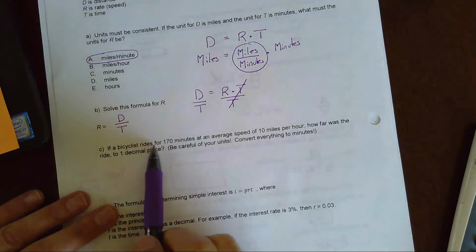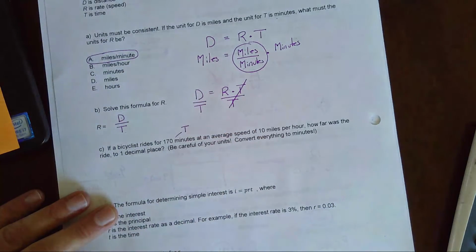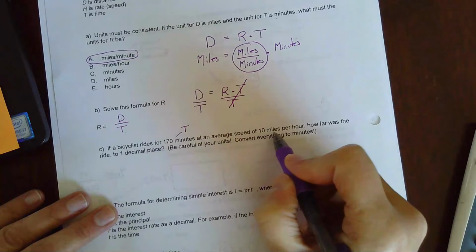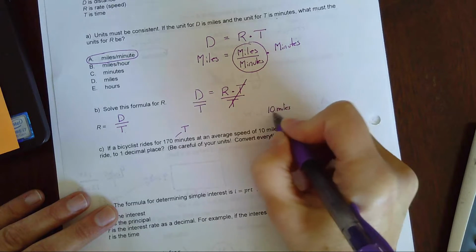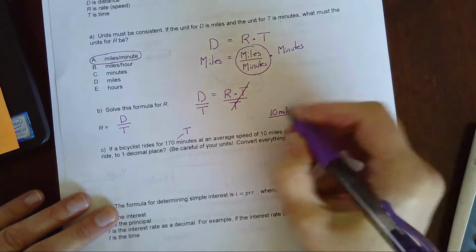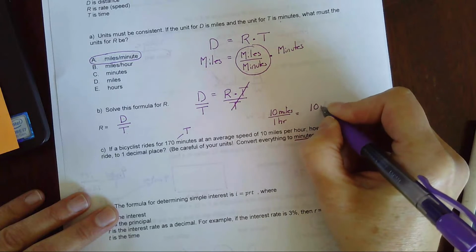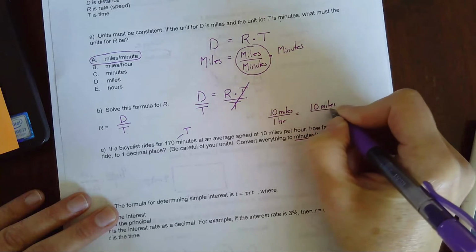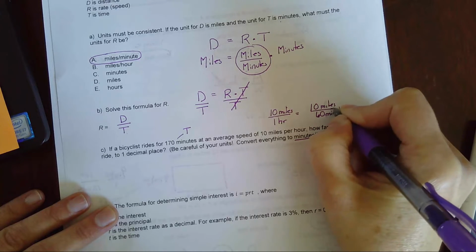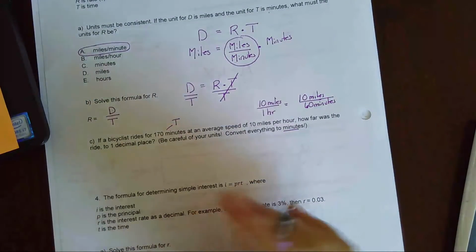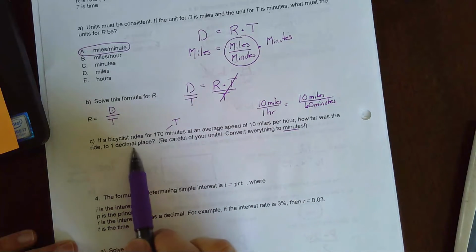So it says a bicyclist rides for 170 minutes. Okay, so this is my time. At an average speed of 10 miles per hour. All right, well, we're going to have to change that because we want everything in terms of minutes. But we know that there's 60 minutes in 1 hour, so I could write it like this as well. 10 miles per 1 hour means you went 10 miles in 60 minutes. So it says, how far was the ride to 1 decimal place?